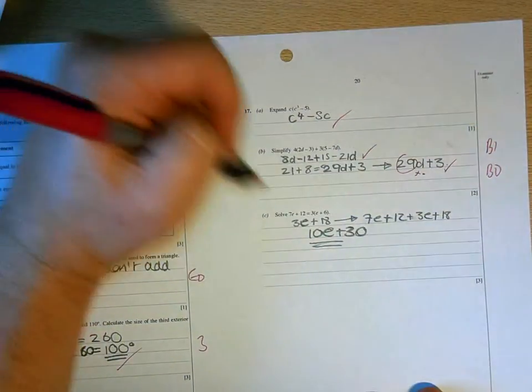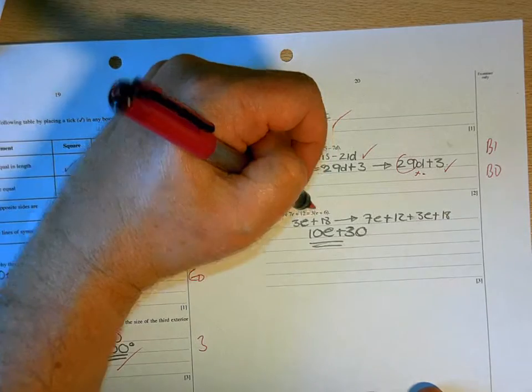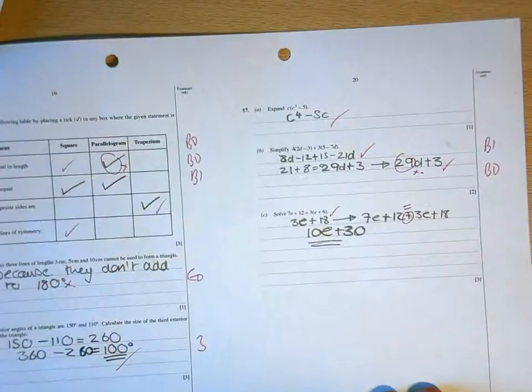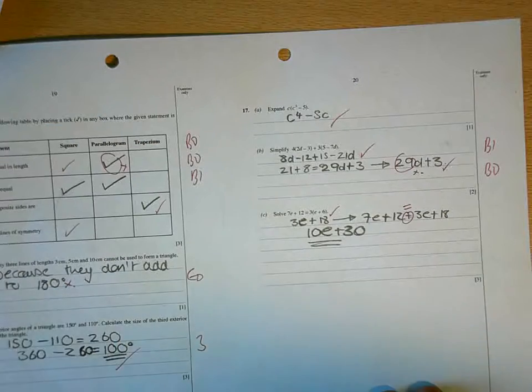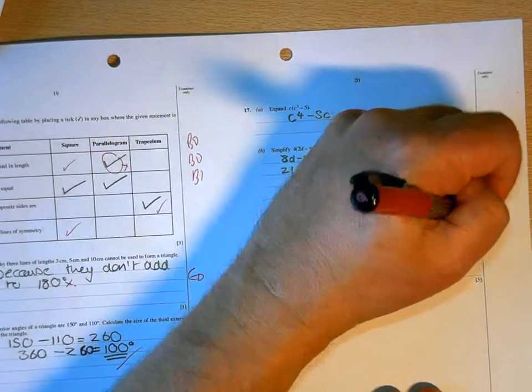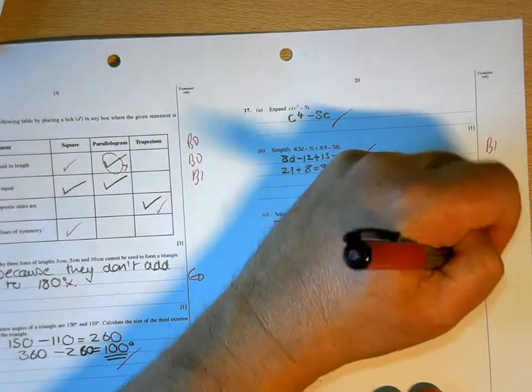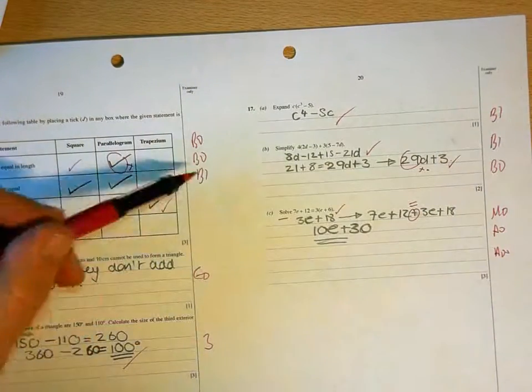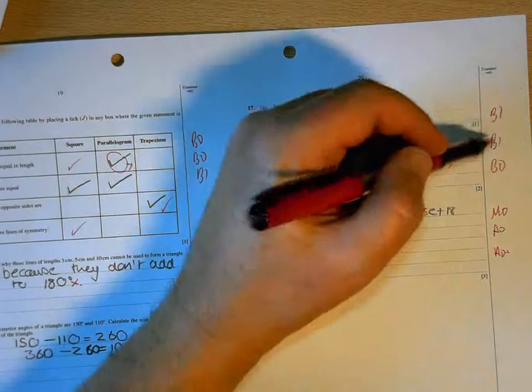And with this one, 3e plus 18 is correct. So you've got 7e plus 12 equals 3e plus 18. It's an equation, not a simplify. It says solve. So I can't give you the marks for that. Total for the page, 1, 4, 5, 6.